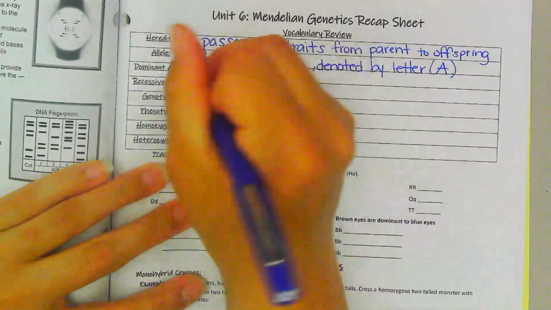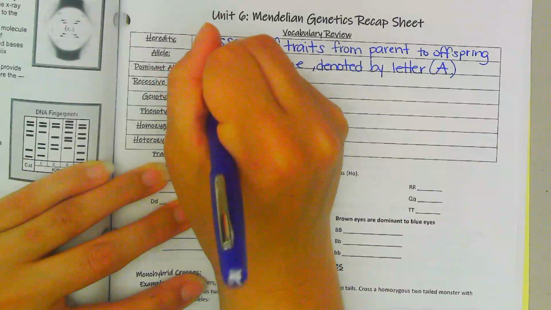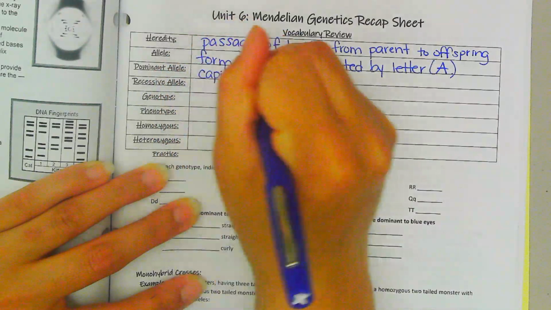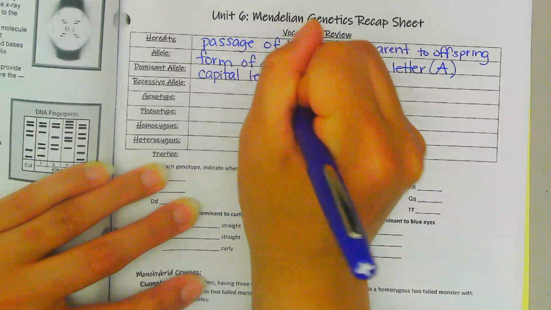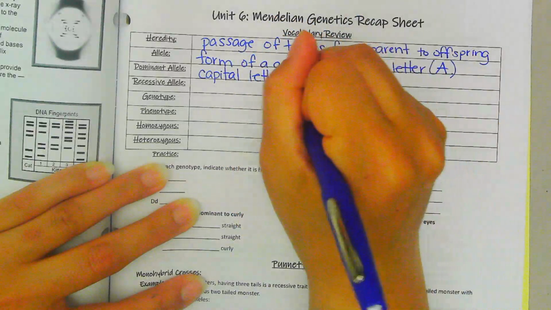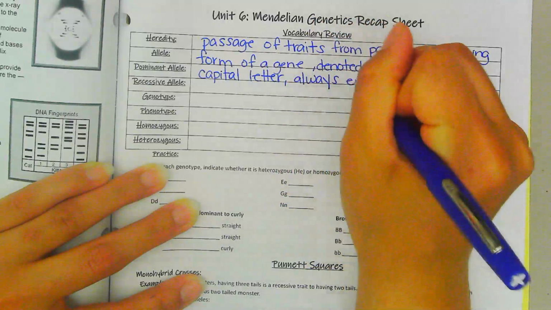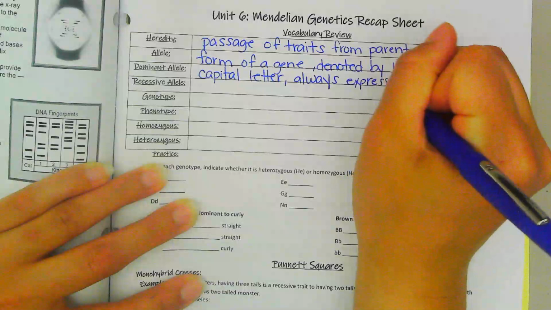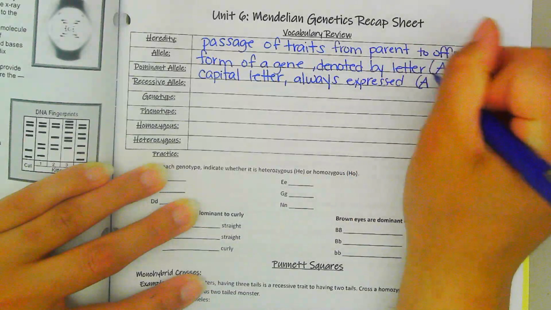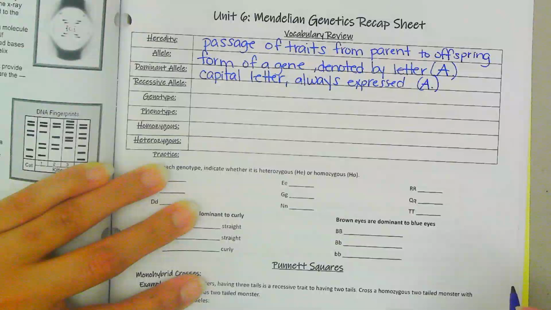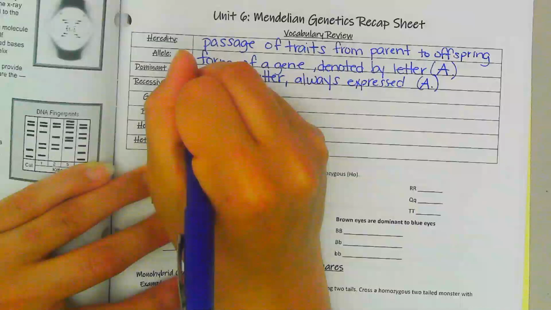Uppercase one. So I'm always expressed. So the recessive must be the lowercase letter.